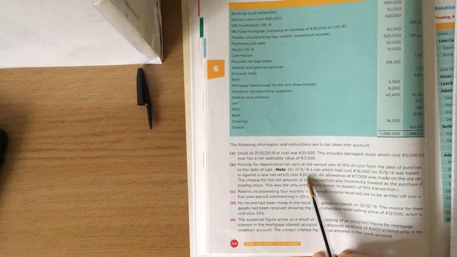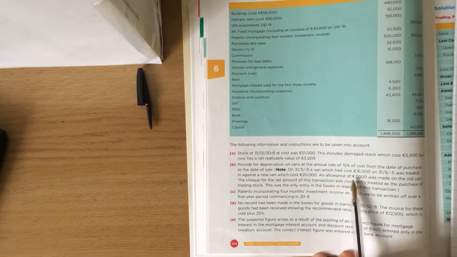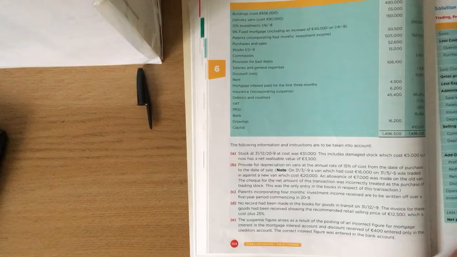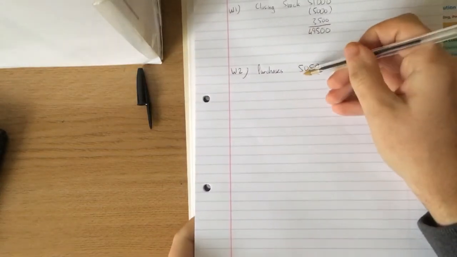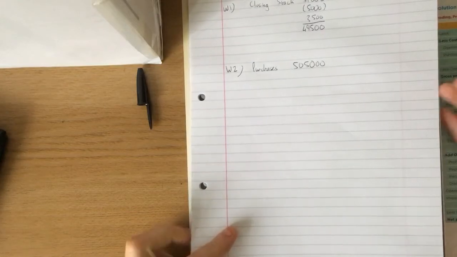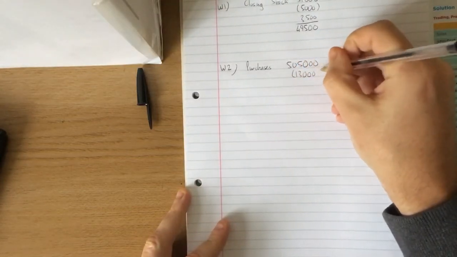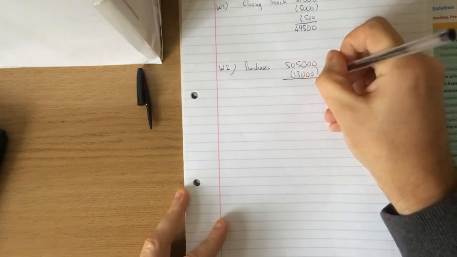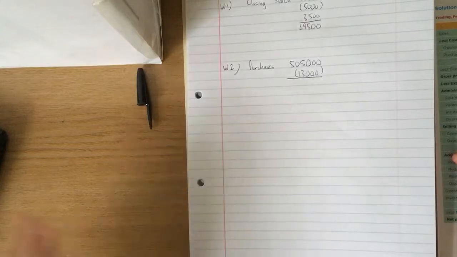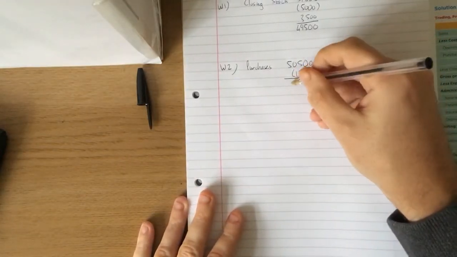Okay, so the thing cost 20 grand, but they gave us a 7,000 euro trade-in on the van we're getting rid of. So 13,000 euro was put into purchases incorrectly. Okay, because it's a fixed asset, it shouldn't go into purchases. So take away 13,000 from purchases, and 505 take away 13,000 would be 492,000.